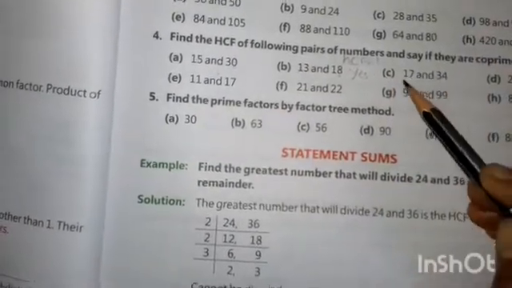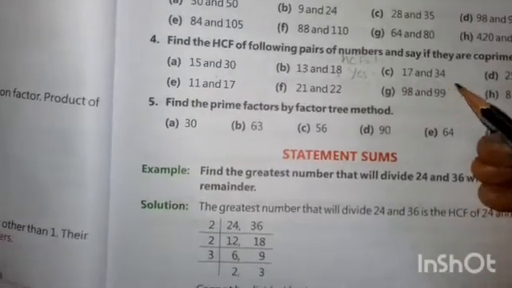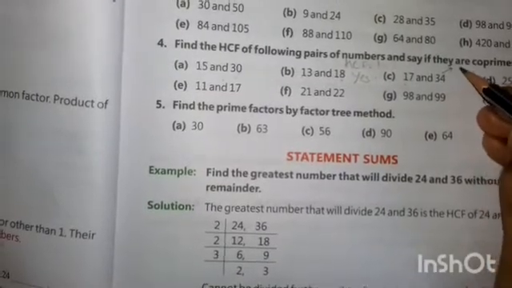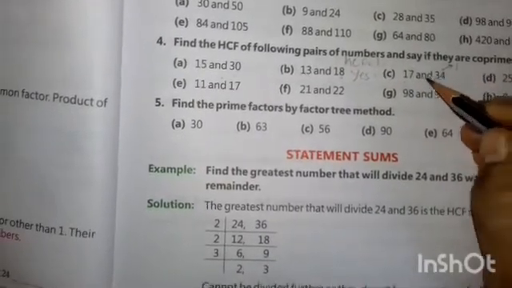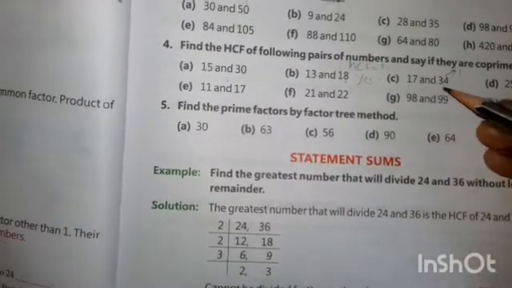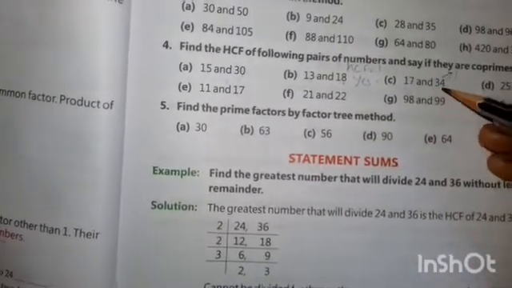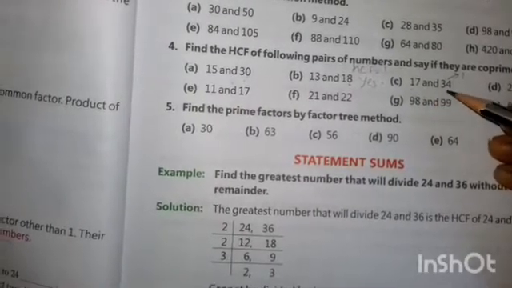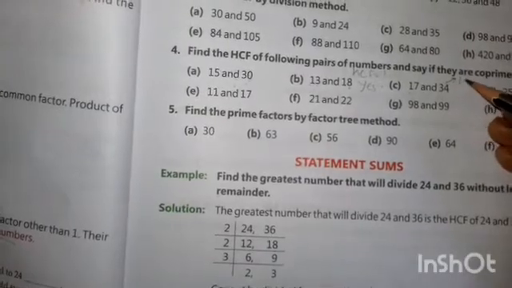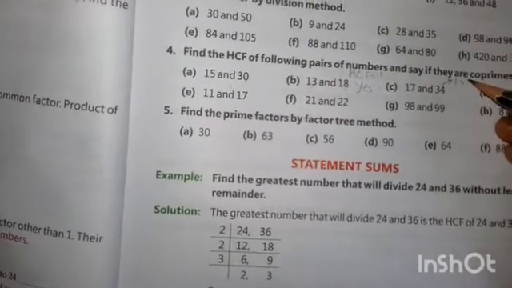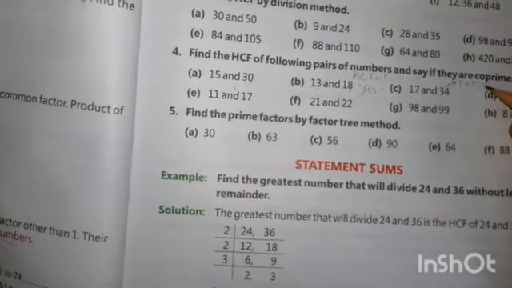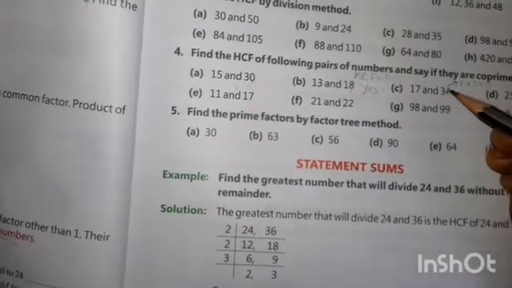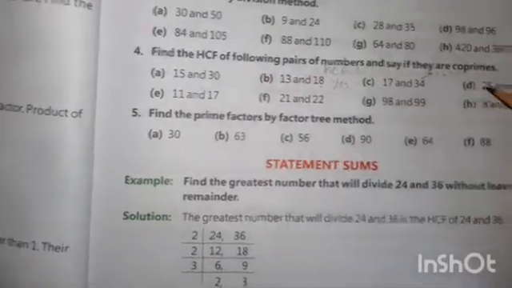Okay, 17 and 34. Here also 17 is a prime number, and 34 has the factor 17. Why? Because 34 is fully divisible by 17, and 17 exactly divides 34. So 34 has the factors 1, 2 and 17. Okay, and 17 has the factors 1 and 17. So here the HCF is 17, not 1.